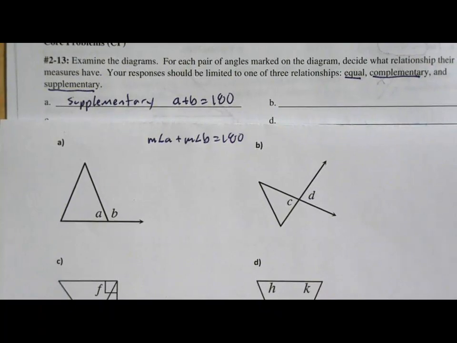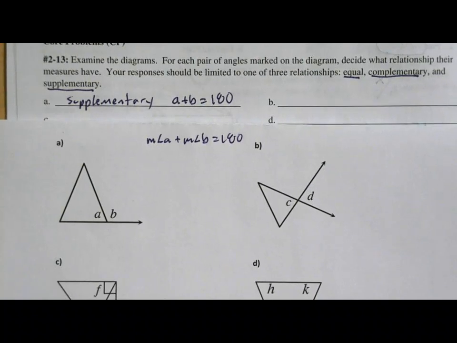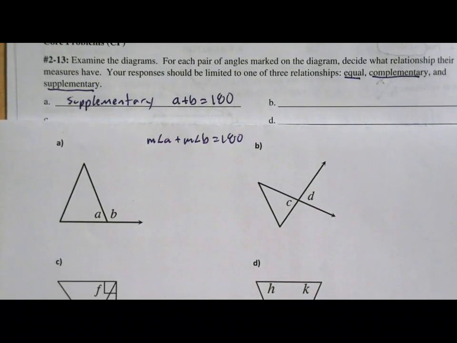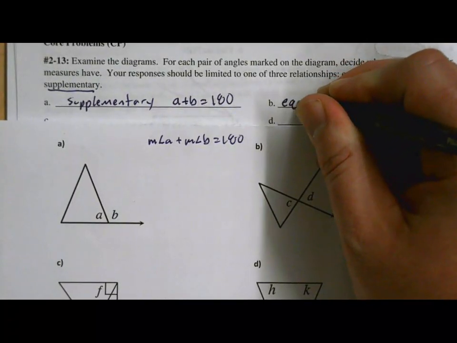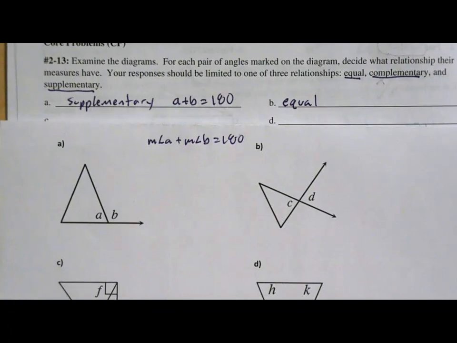Now, what did we learn about vertical angles on Monday? They're kind of across from each other, but what's the relationship? Do they add up to something, or are they equal to each other? They're equal. So, the relationship here is that those are equal angles.